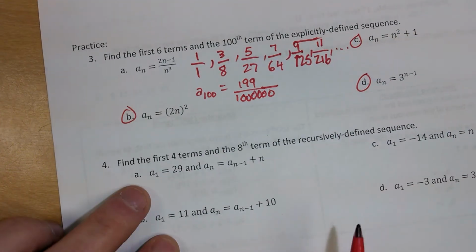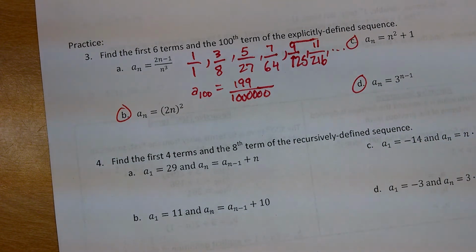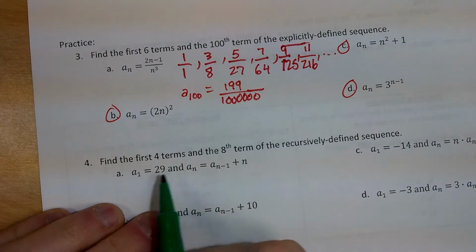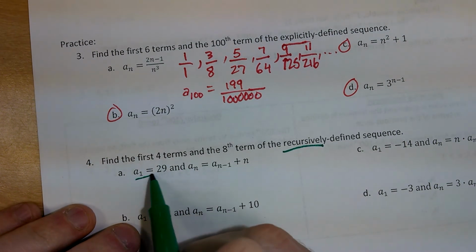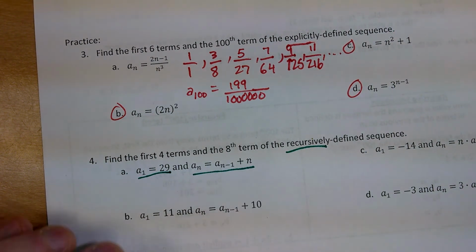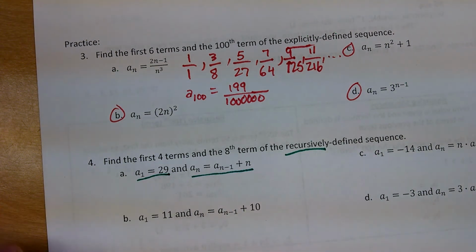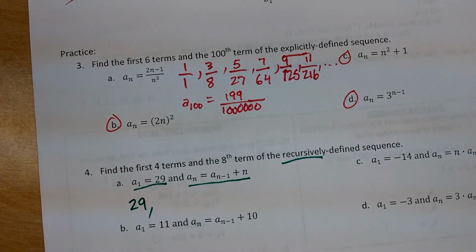Let's look at number 4. Number 4A. Okay, so let's find the first 4 terms in the 8th term of the recursively defined sequence. All right, so notice we've got a recursive sequence here. We've got our initial term, and we've got our rule. Okay, so our rule says the previous term plus n. Okay, we've already got our first term, 29, is given to us.